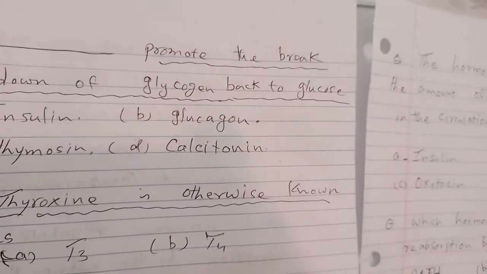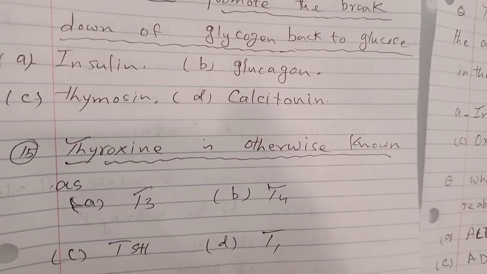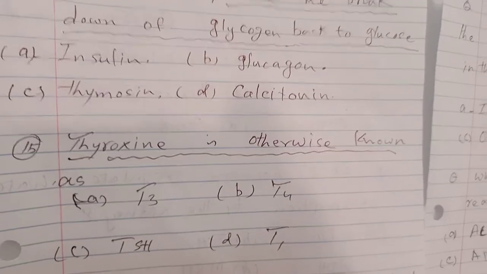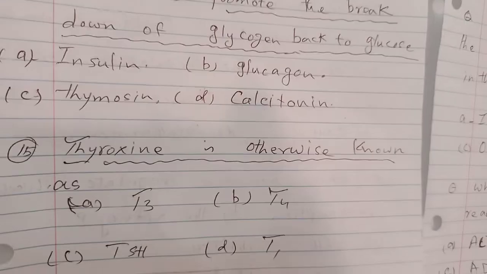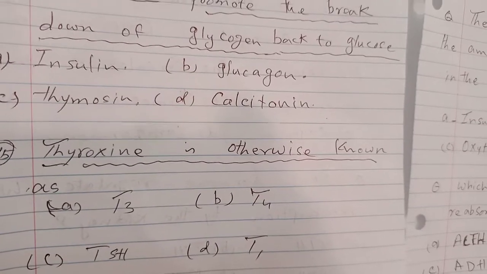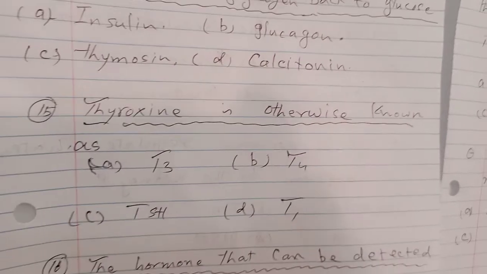The high level of sugar is known as hyperglycemia, and the lower level of sugar is known as hypoglycemia. Higher means upper than normal, and lower means lower than normal. The normal sugar level is known as euglycemia.